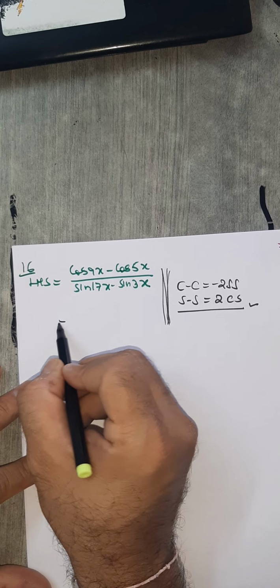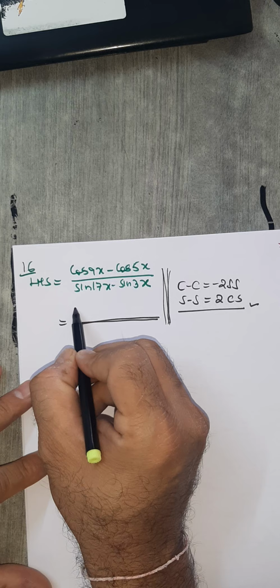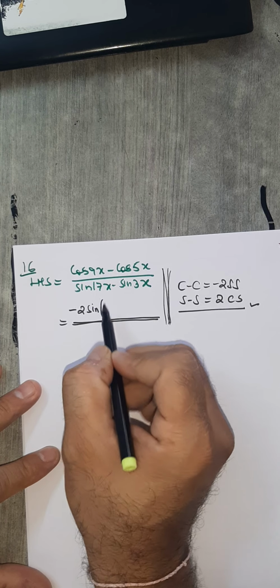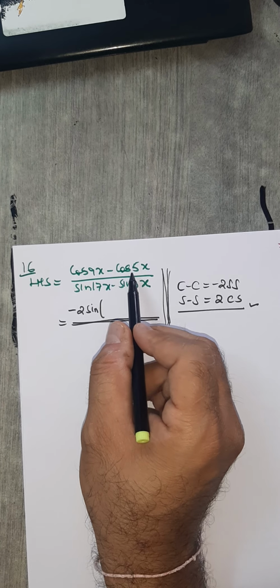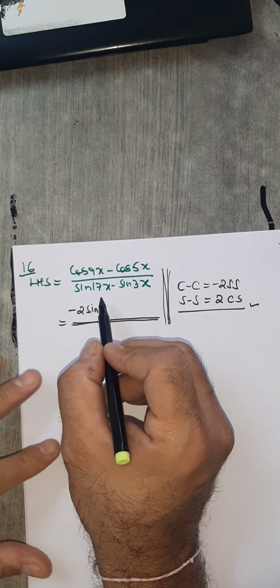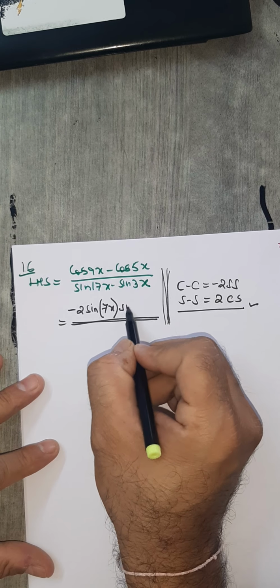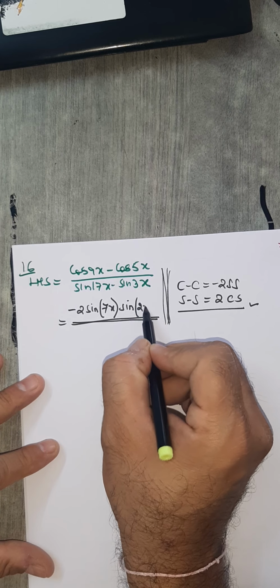So this is nothing but minus 2 sine, I'm writing directly this plus this, 9 plus 5, you know it is 14 by 2, so 7x, into sine 9 minus 5, 4 by 2, so 2x.